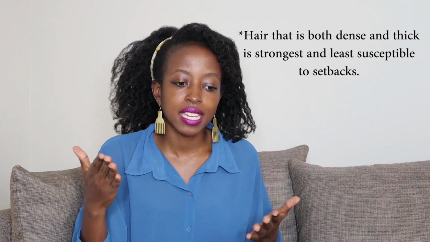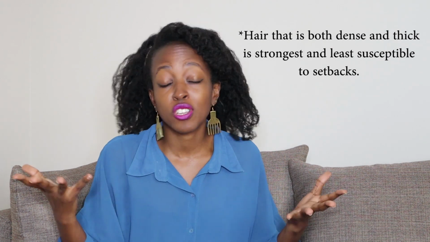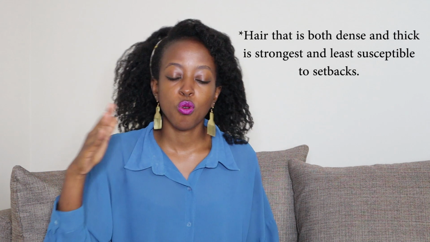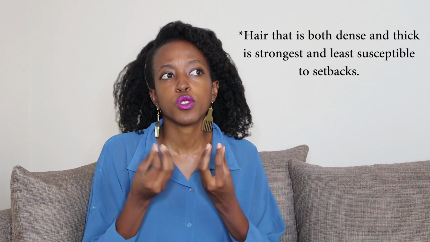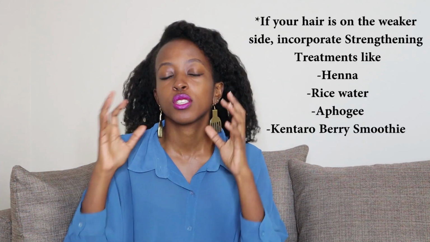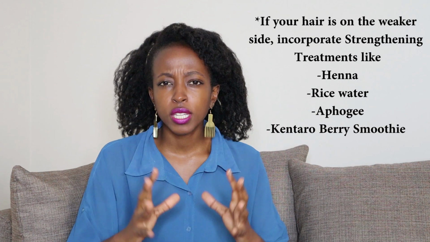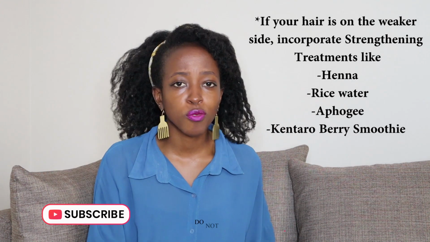It's important to know that people that have dense and thick hair are going to have the strongest hair. It's going to be the hair that is less susceptible to setbacks because it's stronger. And if your hair is more on the finer, sparser side, it's going to be more delicate. It's going to require more care. If your hair is on the weaker side of things, you definitely want to look into strengthening treatments, of which there are quite a number of options.